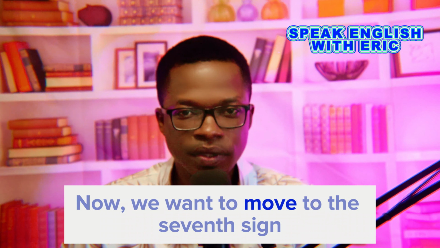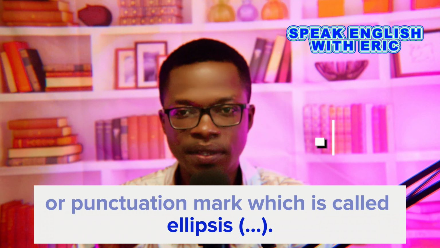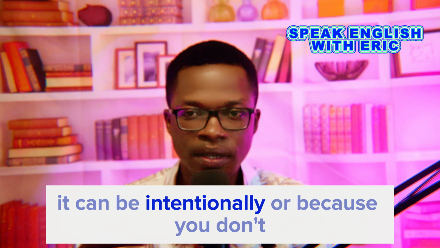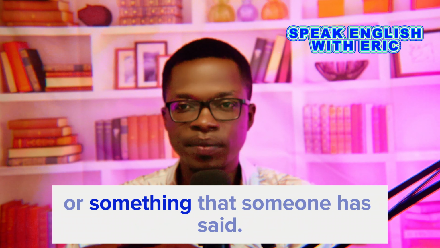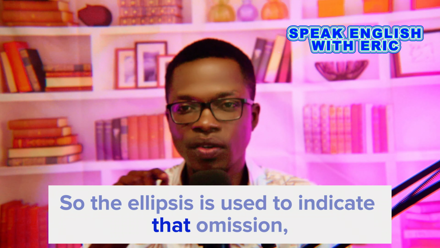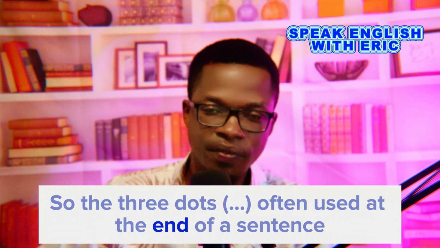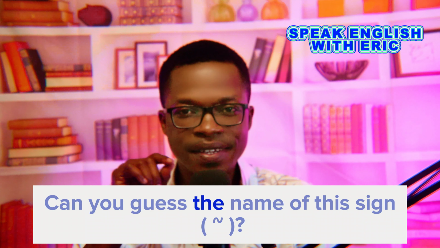So now we want to move to the seventh sign or punctuation mark, which is called the ellipsis, the three dots. Three dots. So if you omit, it can be intentionally or because you don't have the information. You can omit part of a sentence or something that someone has said. So the ellipsis is used to indicate that omission. And mind you, there are three dots, not more, not less. So the three dots often used at the end of a sentence to indicate that something has been omitted is called ellipsis.